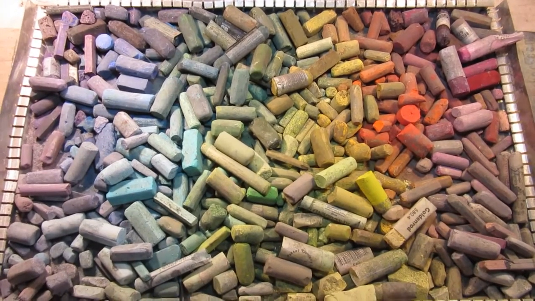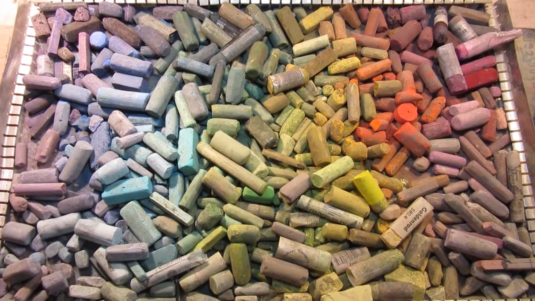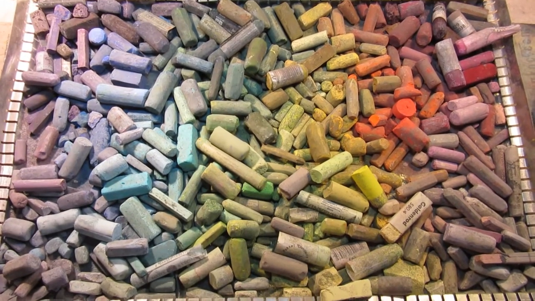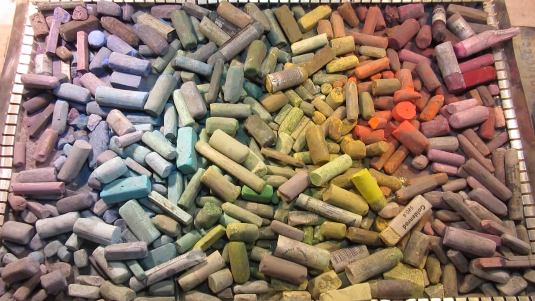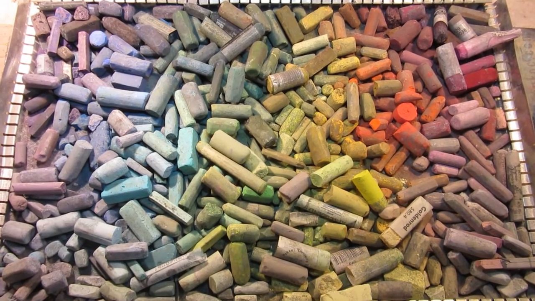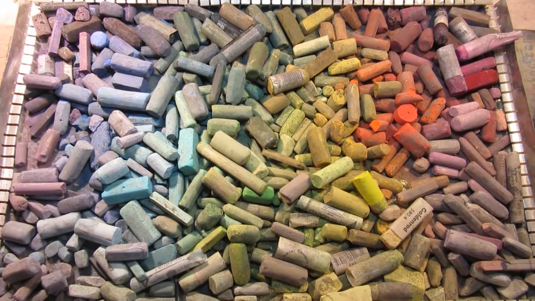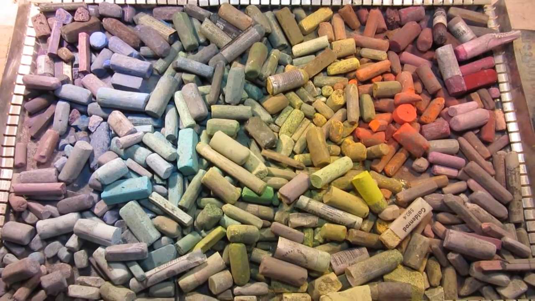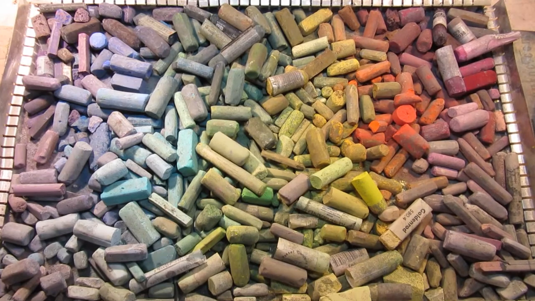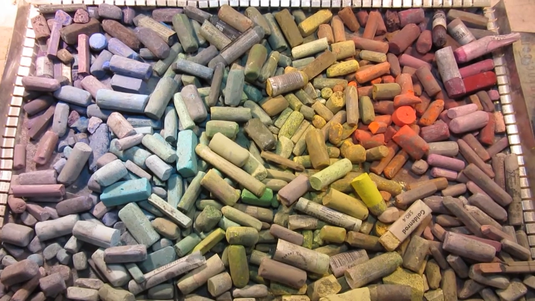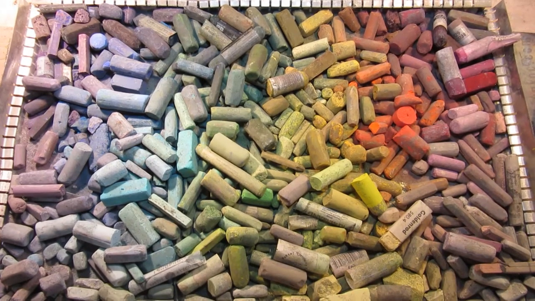The way I have these pastels arranged is by color families and by value. It's easiest for me to find the pastels I need with them set up this way. I tend to use a variety of different colors within a particular value to create excitement and to make things visually more interesting. So that's how I do it, and that's why I have it set up this way.